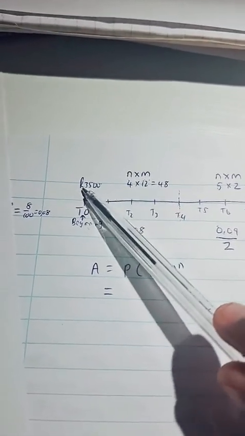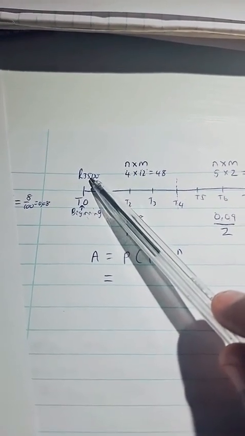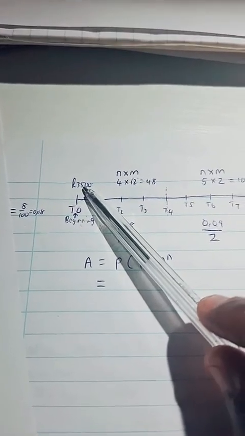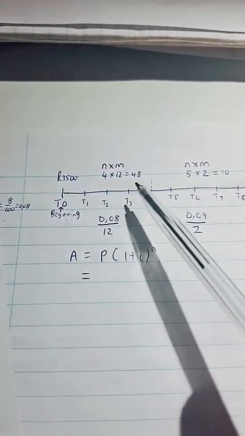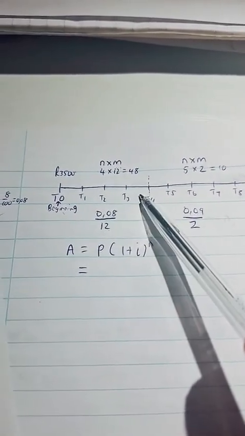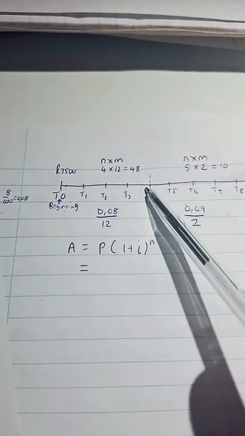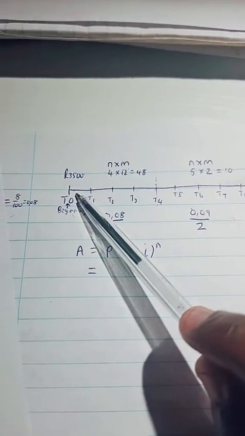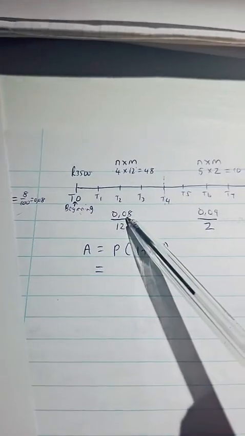Remember, I was told that Mr. Toyisi invests 3,500, there it is, in a savings account. The interest rate for the first 4 years. So from T0 to T4, these are my first 4 years. Okay, what about the first 4 years? The first 4 years is 8% per annum, compounded monthly.